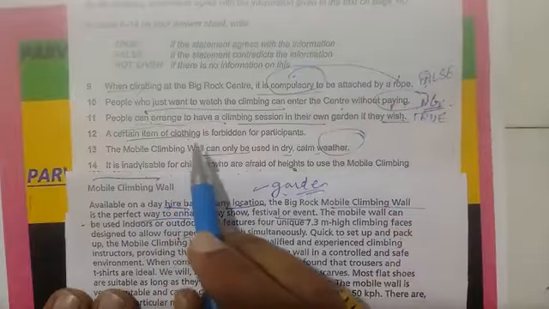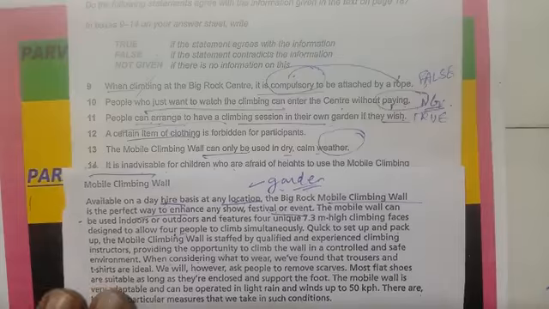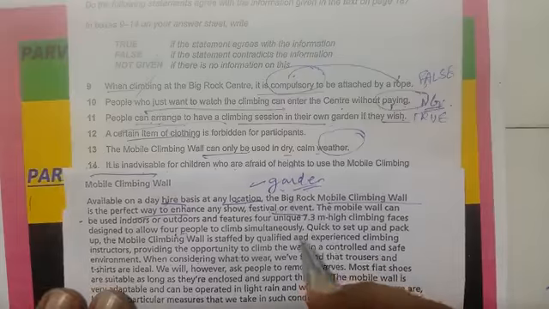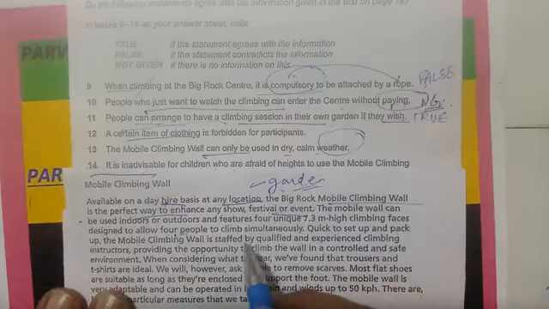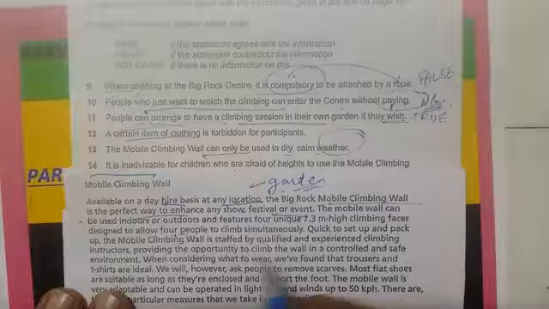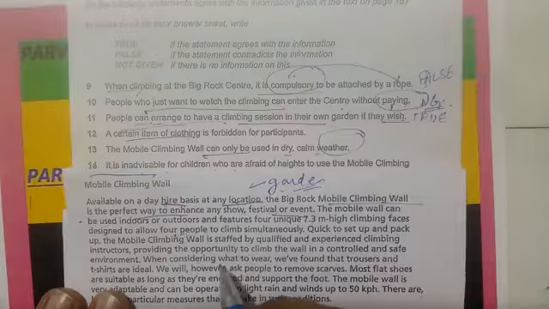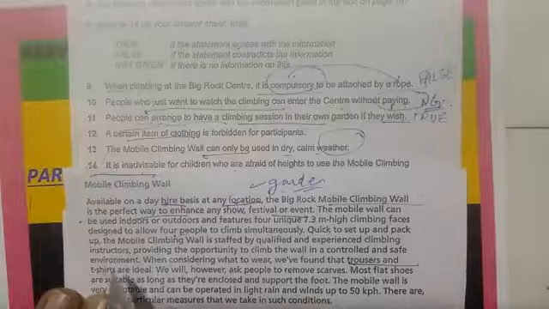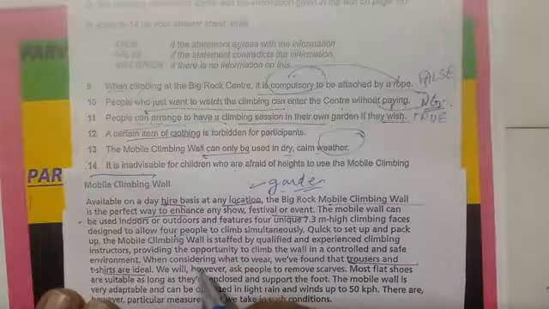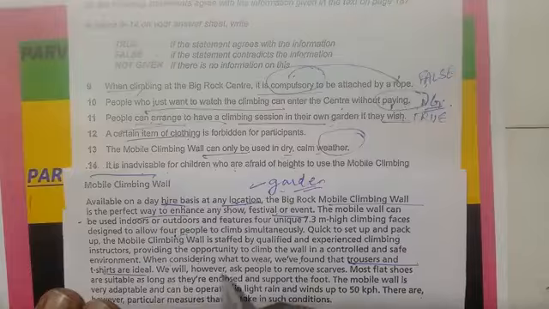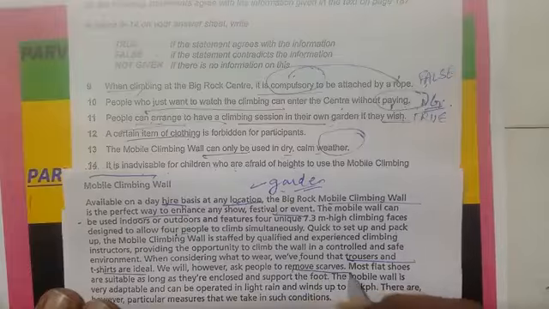A certain item of clothing is forbidden. So let's go to the next one. Quick to set up and pack up, staffed by qualified staff. Trousers are there, t-shirts are there. When considering what to wear, we have found that they are ideal. We will however ask people to remove scarves.